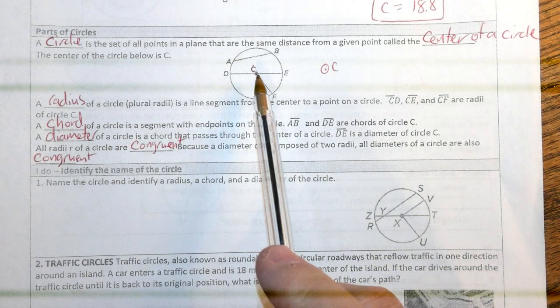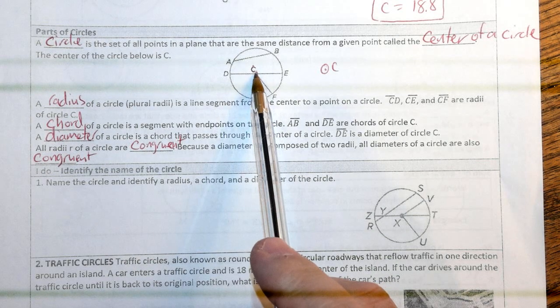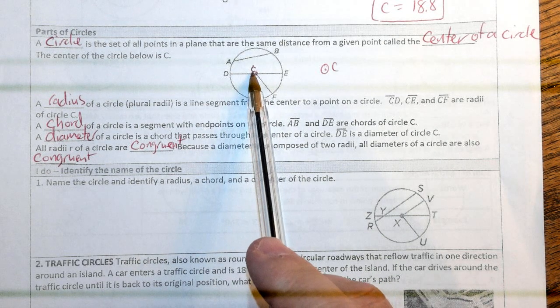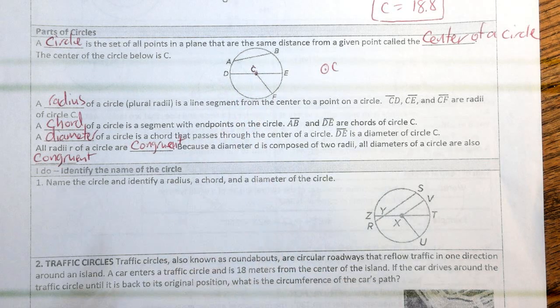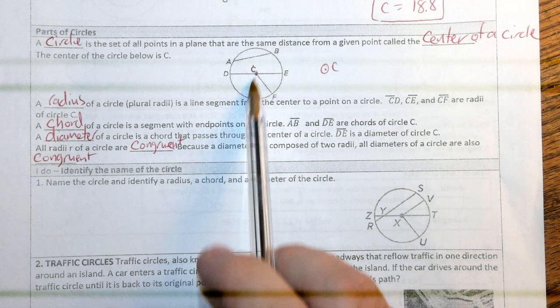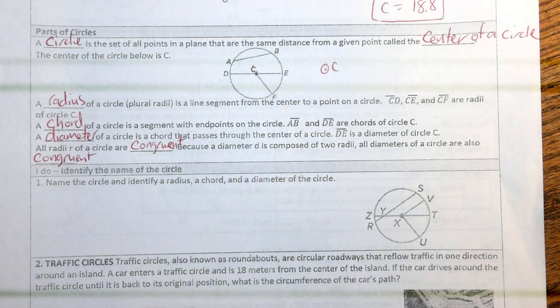So a radius, or a radii, is from the middle to the end. So again, CD, CF, CE, as long as it touches the middle and touches the circle. And of course, that's how we measure the circumference, is that radius or the diameter. So obviously all radii are going to be the same because the center point is equidistant from the circle.